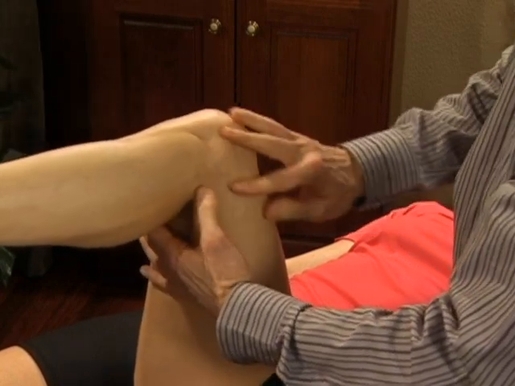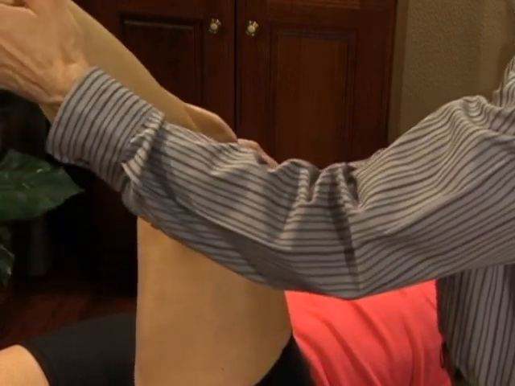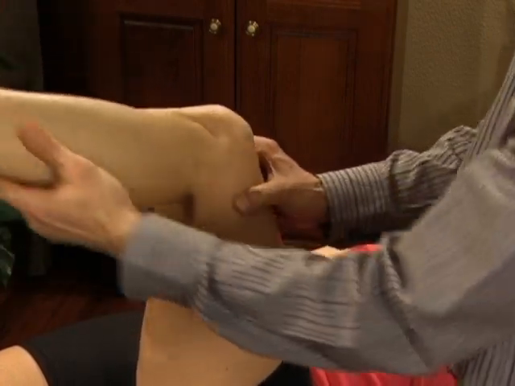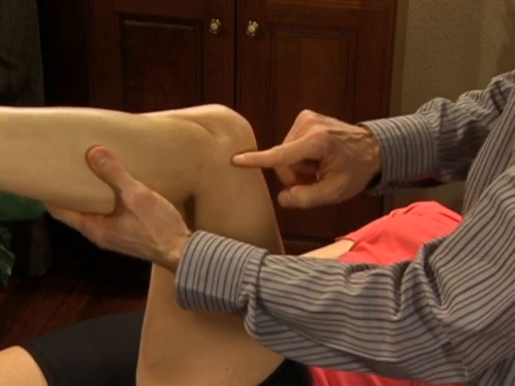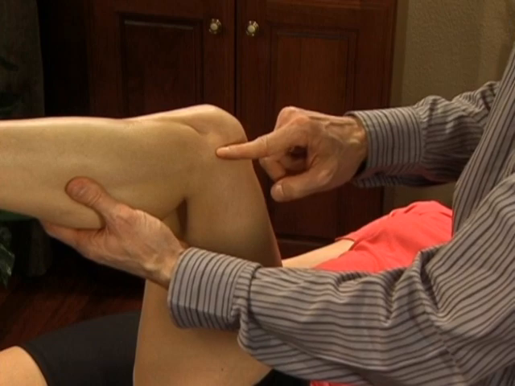Any pain that's reproduced on the lateral side of the knee during that motion, especially if it is at about 20 degrees of flexion, could be indicative of excess friction causing irritation of the iliotibial band over the lateral epicondyle of the femur.